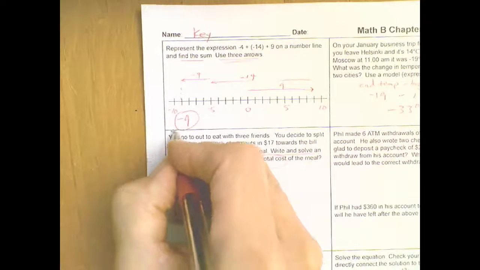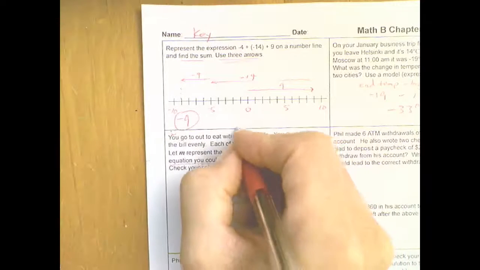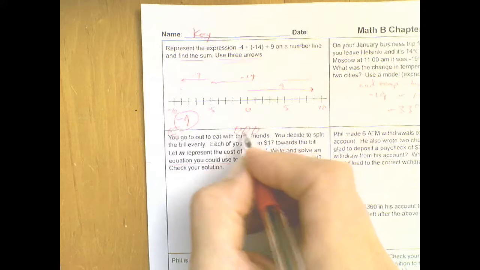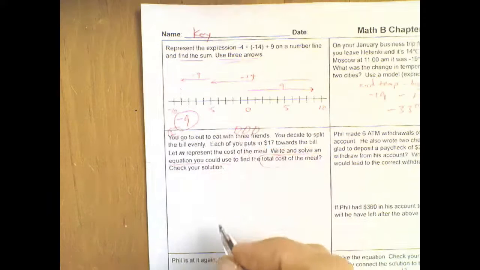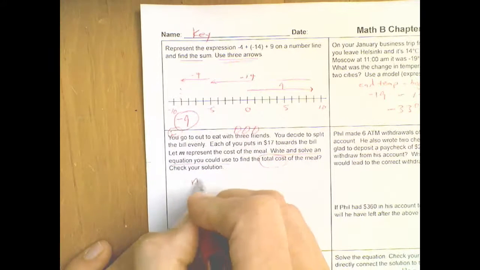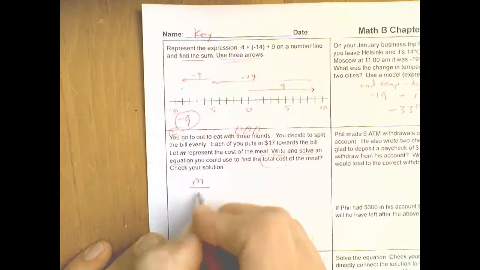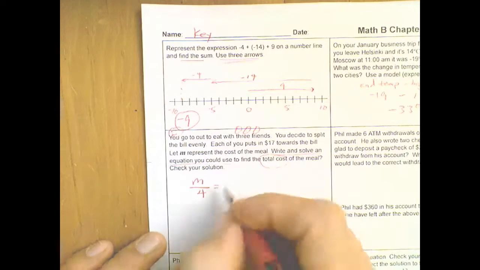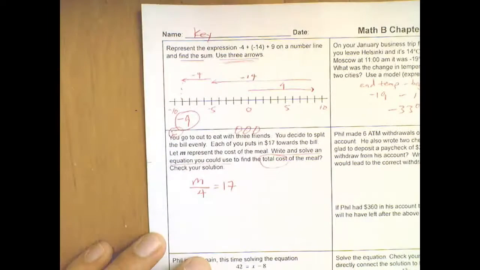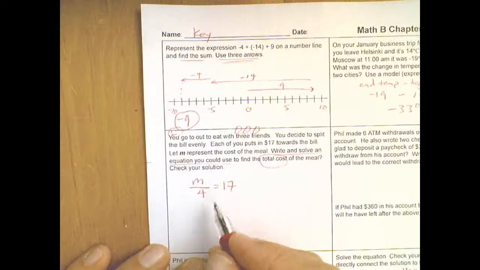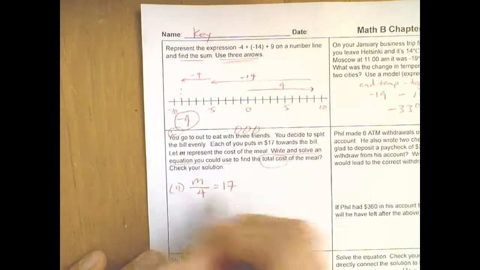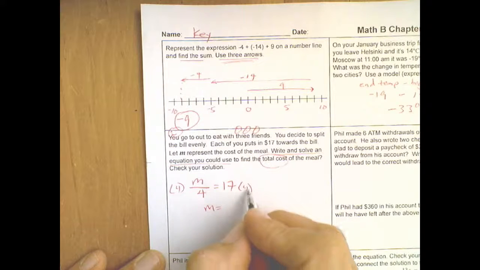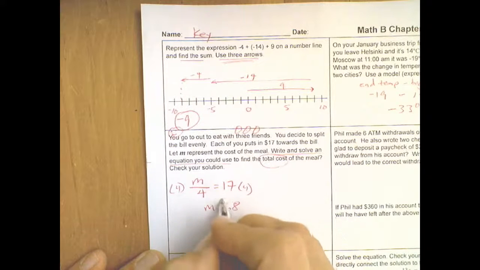So there's me, right? There's you, right? And 3 friends. 1, 2, 3. So I have a total of 4 people. So I don't know what that cost is, right? That's what it is. But I know I'm dividing amongst 4 people. And each person, the result of this is I know each person is going to put in $17. So there's my equation. Now if I solve this, multiply both sides by 4. And I know that the total cost is going to be, 17 times 4 is going to be $68.